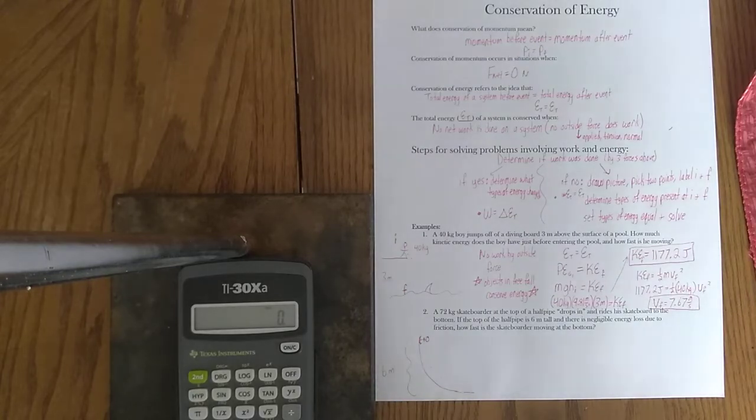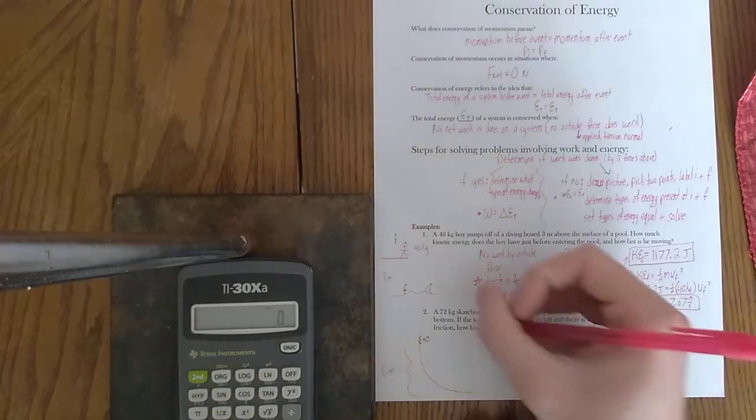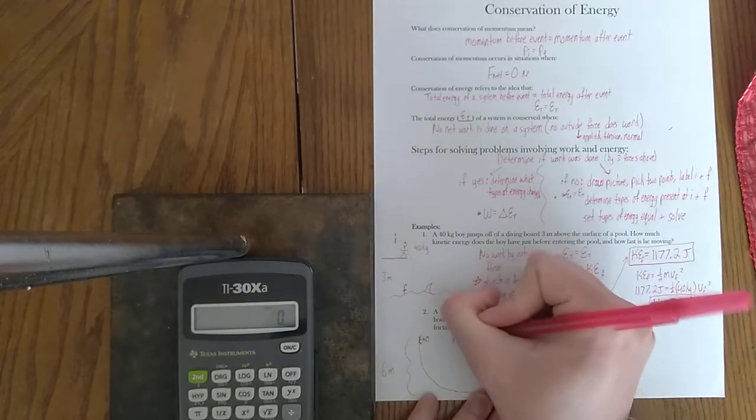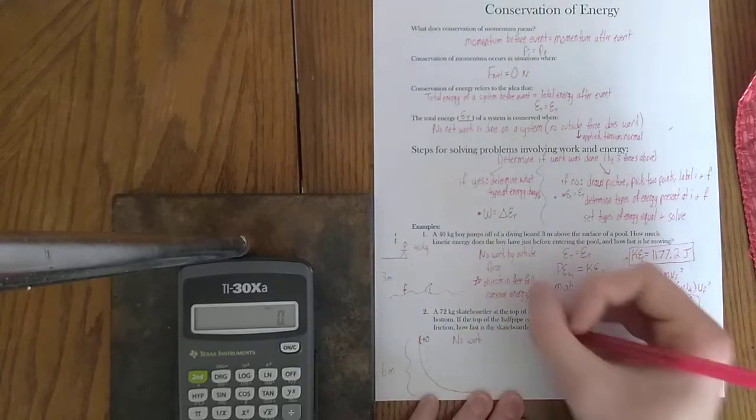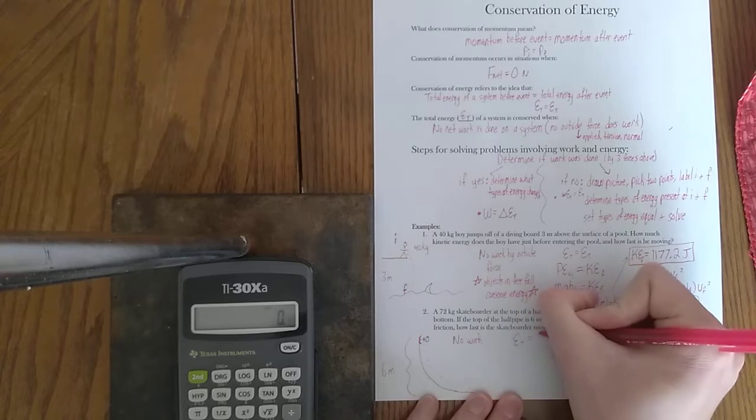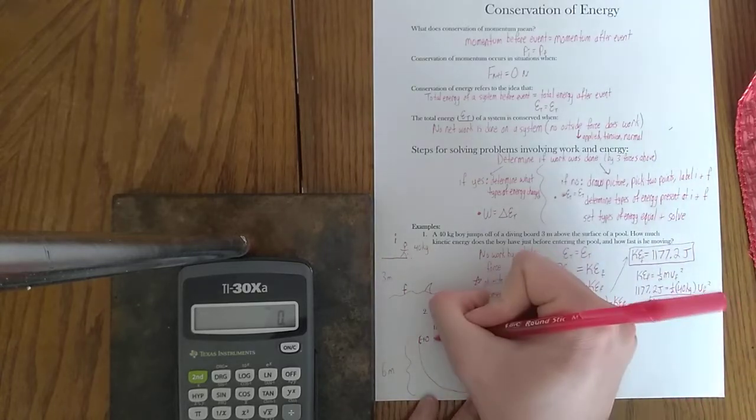So the normal force actually does no work on him. The normal force doesn't transfer any energy to him. It just redirects the direction of his motion. Therefore, no work is done. If no work is done on the system during the interaction, we go to ET initial equals ET final.